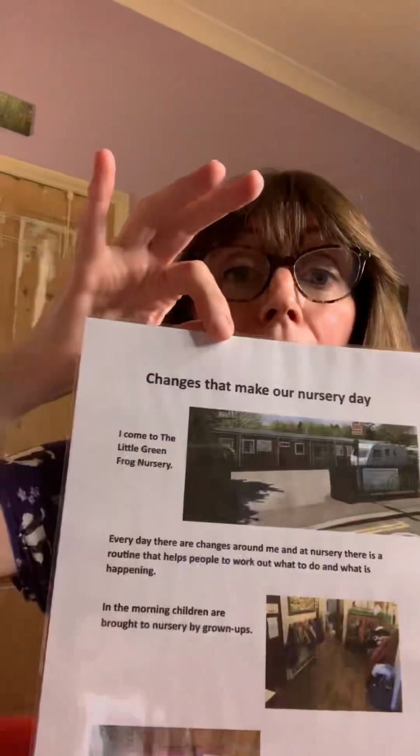Okay. The other example I've got for you is, I like coming to nursery. Well, again, presumptuous, isn't it? So what I've gone with is, I come to the Little Green Frog nursery. Okay, so we mustn't presume.